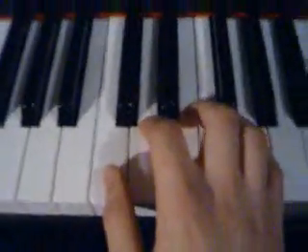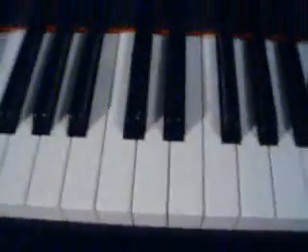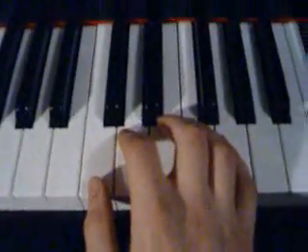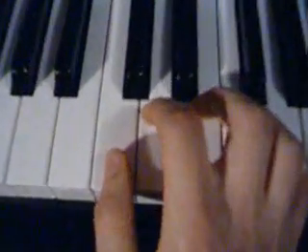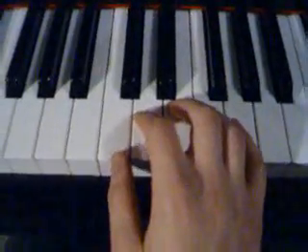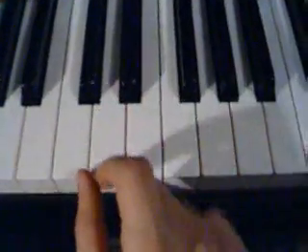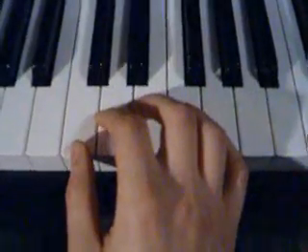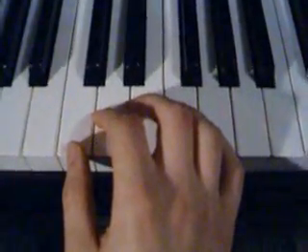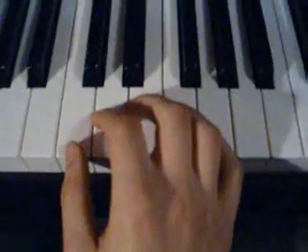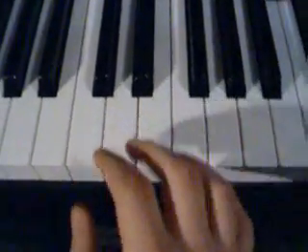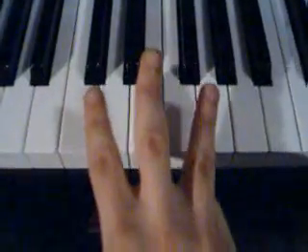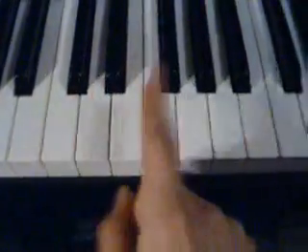I'm telling you this mostly because this will help you learn any scale on the piano, but I will get to that in a later lesson. Right now we're just going to focus on the pattern. The pattern for a major scale is whole tone, semitone, whole tone, whole tone, whole tone, semitone. So 2 whole tones, 1 semitone, 3 whole tones, and 1 semitone, and then that's it.